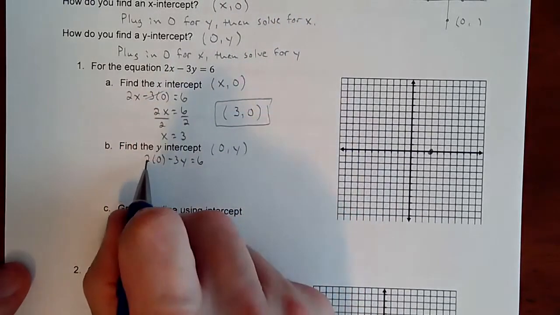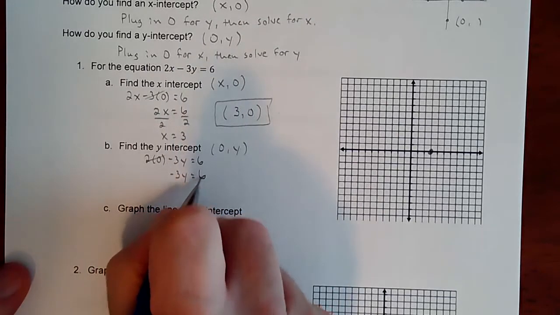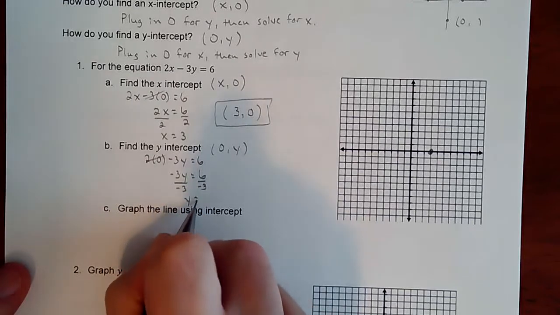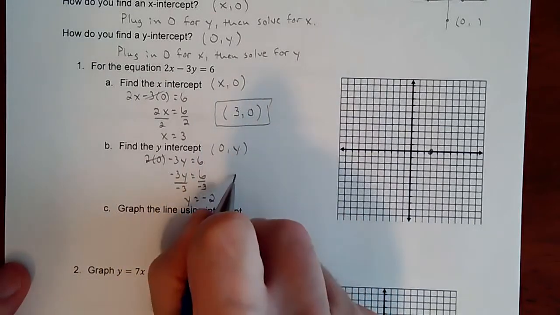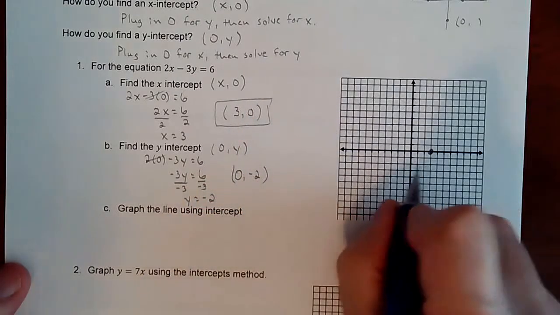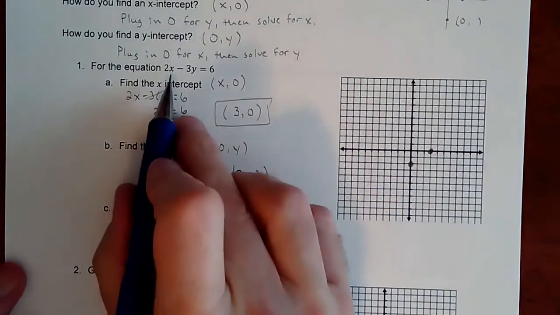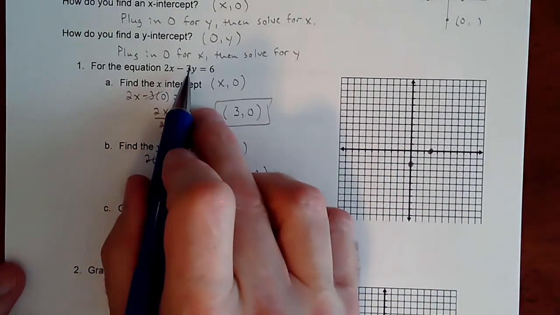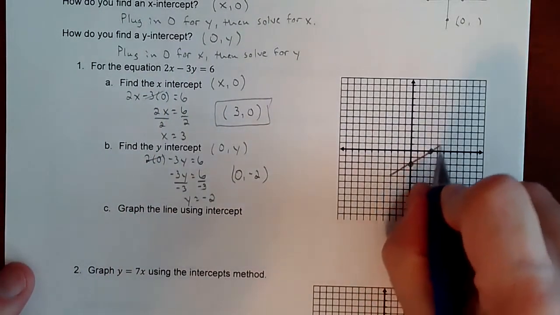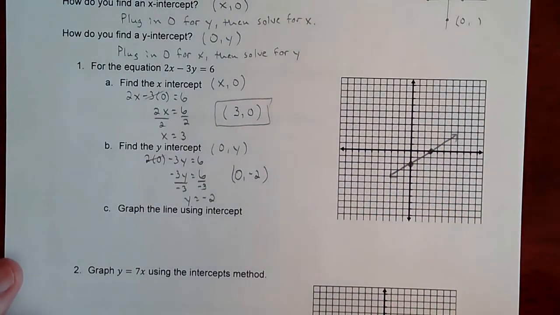So the 2 times 0 goes away, and you're left with negative 3y equals 6, divided by negative 3, y equals negative 2. So our coordinate is 0, negative 2. Plot that point. And since it's a linear equation, because there's no exponents or anything on these x's and y's, it's just going to be a straight line. All I need really is 2 points to plot it. And there's a rough sketch of my graph.